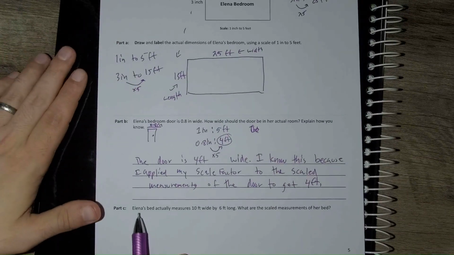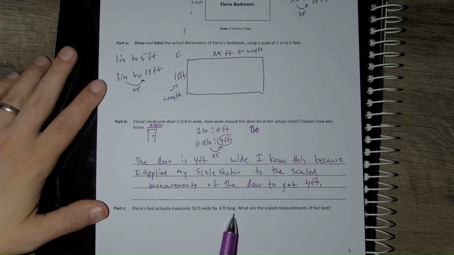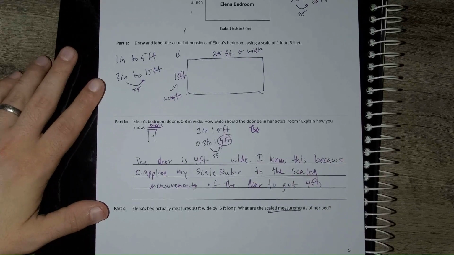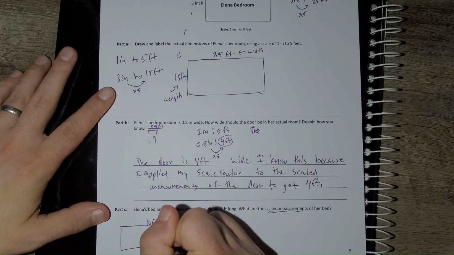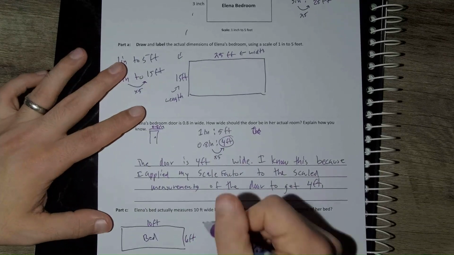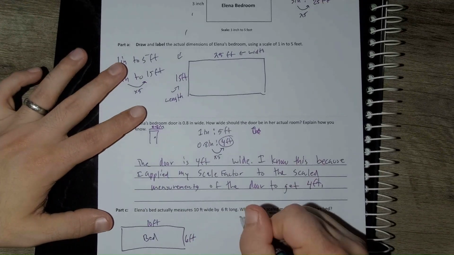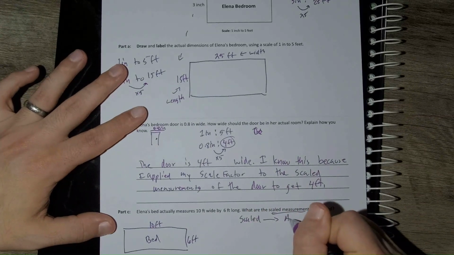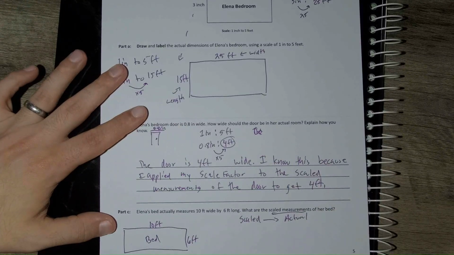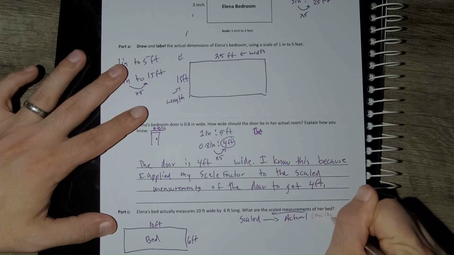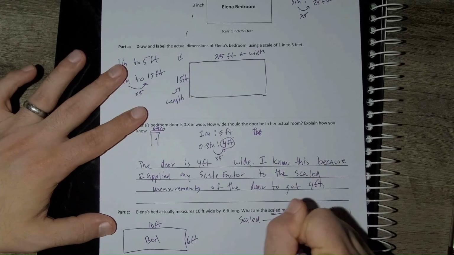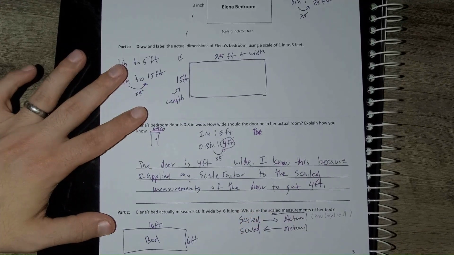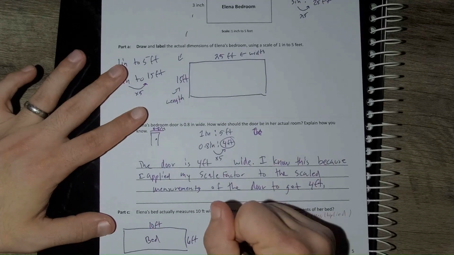And so in part C, we have Elena's bed actually measures 10 feet wide by 6 feet long. It now wants to know what the scaled measurements of her bed are. If we were to draw her bed real quick, it's 6 feet long by 10 feet wide. And so we want to get the scaled measurements. These are the actual. When we were going from scaled to actual, we multiplied. Which means if I want to go from actual to scaled, we're reversing that. So we can either multiply by the reciprocal, or in this case, divide.